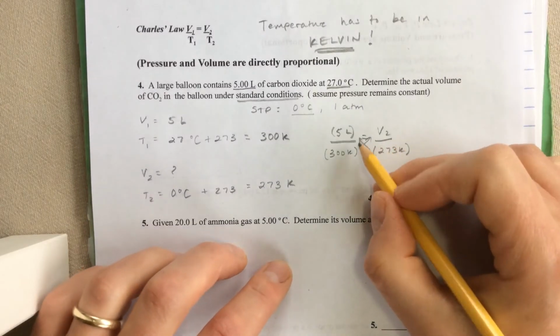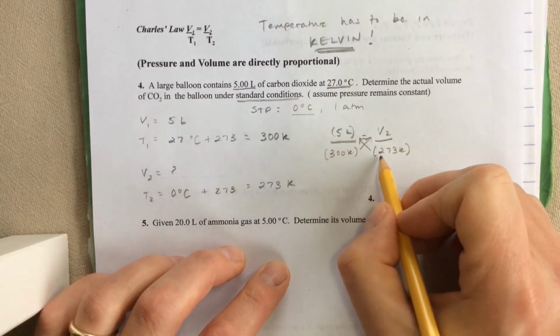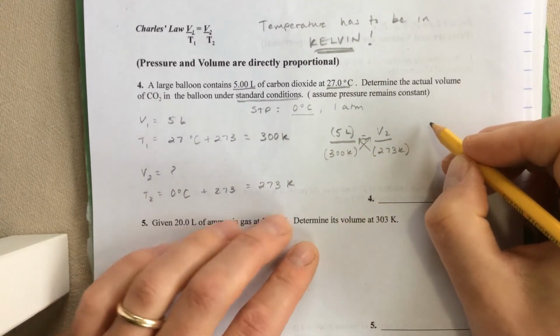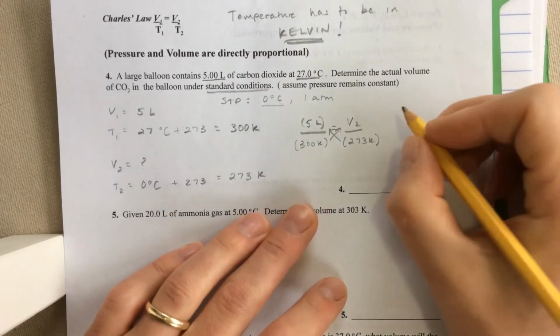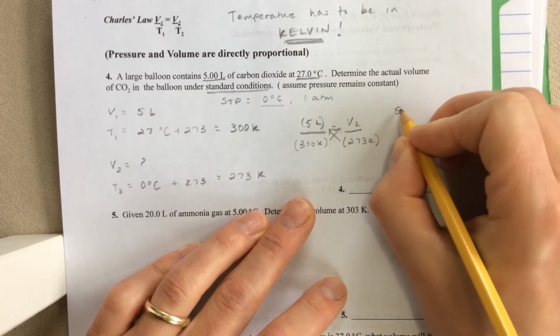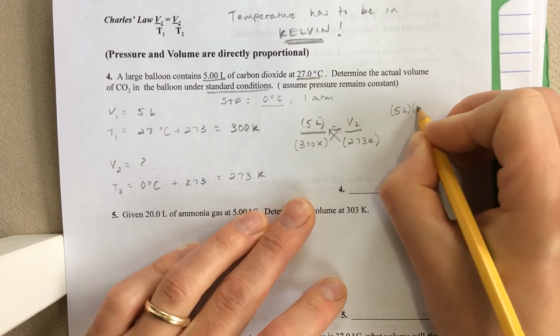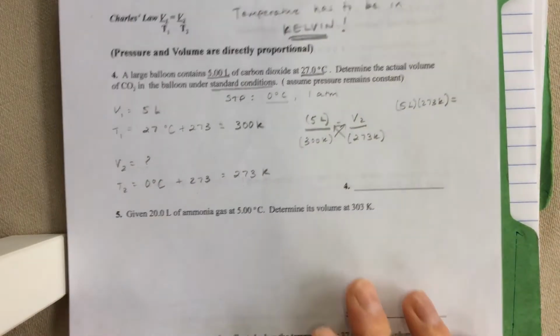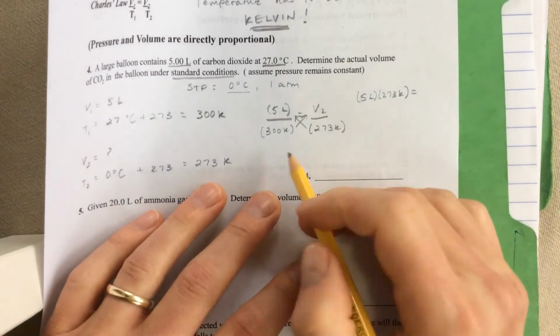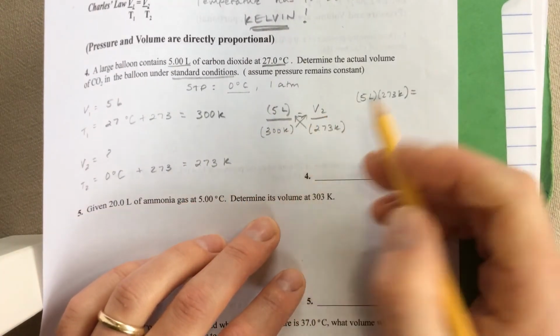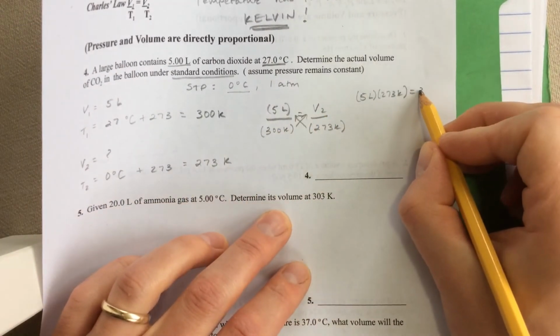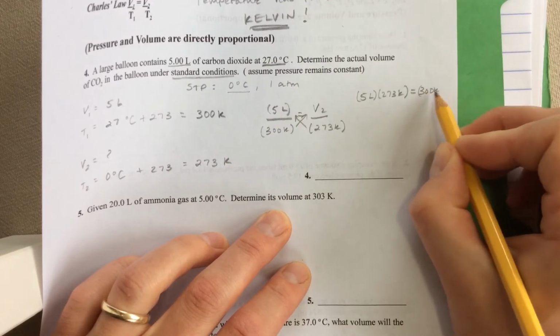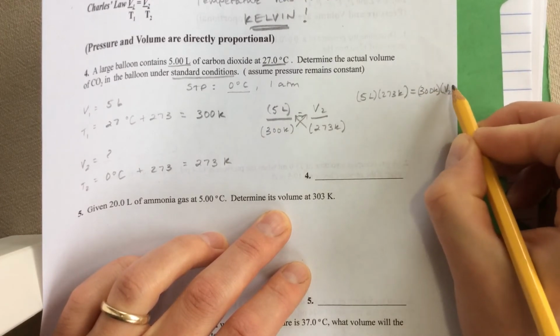So when we cross multiply here, we get 5 times 273. So I'm going to try and fit it over here. 5 liters times 273 Kelvin equals, and for this one we got 300 times V2. So 300 Kelvin, running out of space, but I'll squeeze it in, V2.